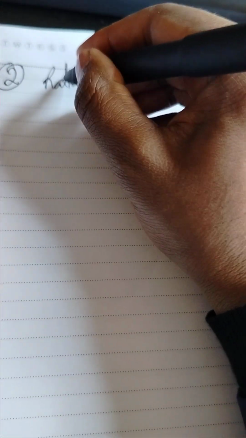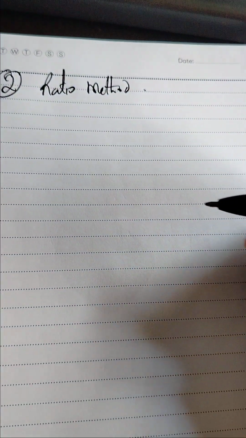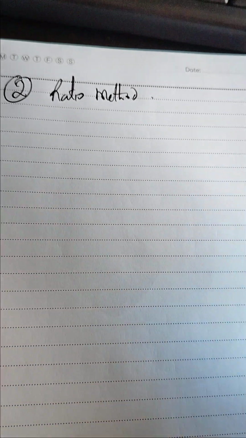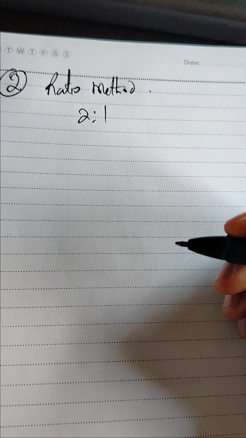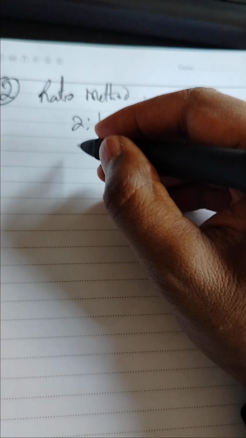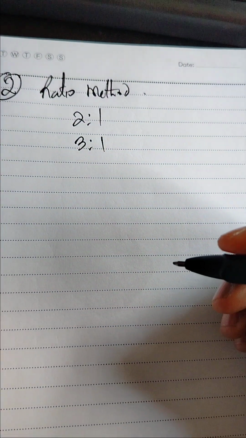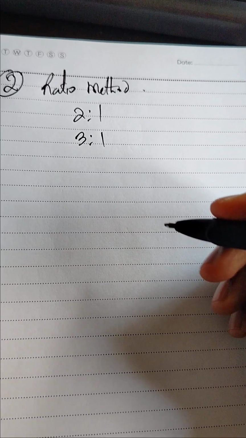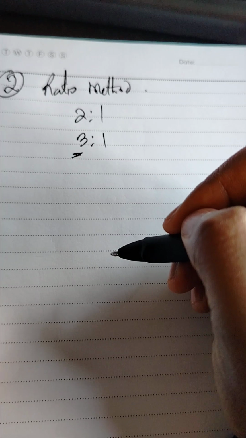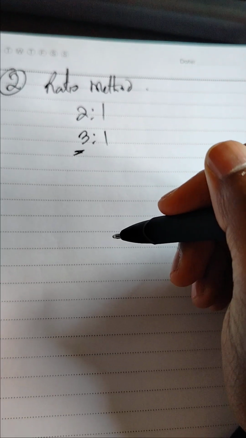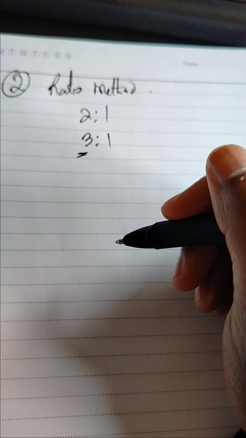So number 2 is what we refer to as the ratio method. You find the jurisdictions could come up with a ratio. Say the ratio maybe is 2:1, where we're saying the debt level should not be more than 2 times the equity. Or some jurisdiction could come up with a ratio of 3:1, where we're saying the debt level should not go beyond 3 times the equity. So if it goes beyond the 3 times, then the interest on debt above the 3 times of equity will be disallowed.